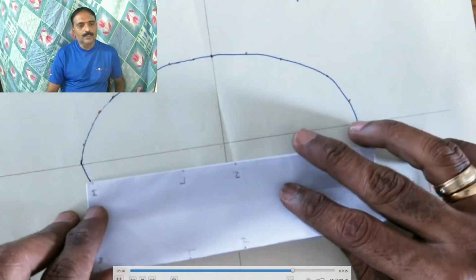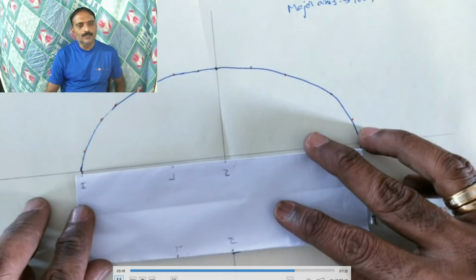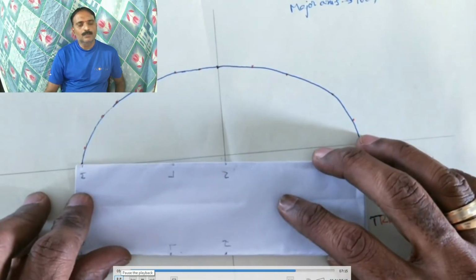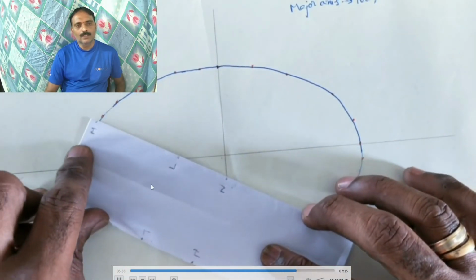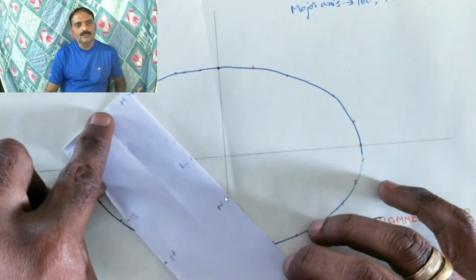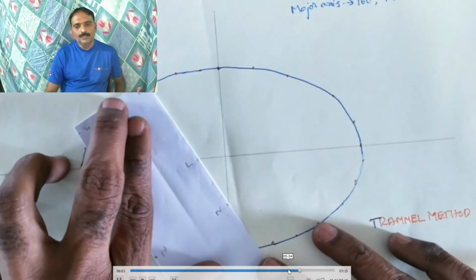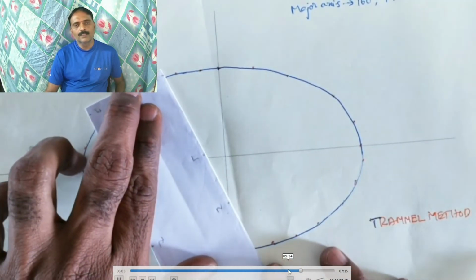Let me explain once again how this trammel is to be used in order to draw this particular ellipse. Always we have to take care that M should point to the end. For drawing that particular portion of the ellipse, rotate this so that L and N match with the axes. Locate the position of M. See, that's as simple as that.